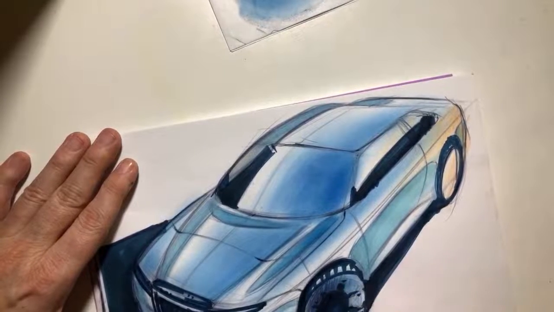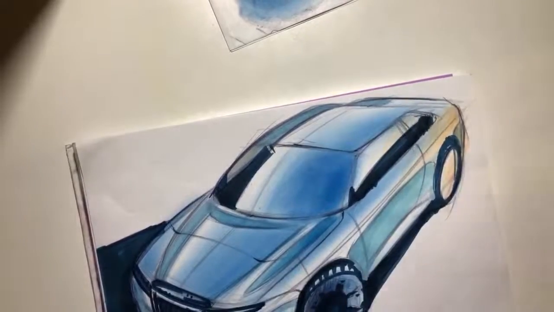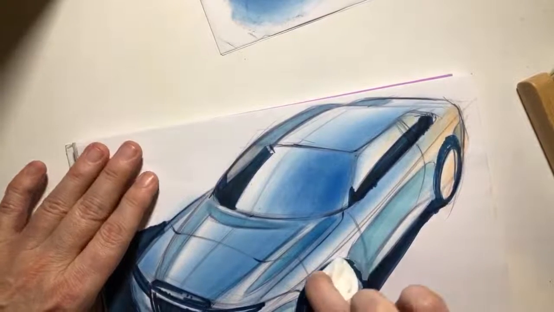You see, I'm creating now the dark and light so that we have a little bit of. And then there's another thing I want to do. It's here.